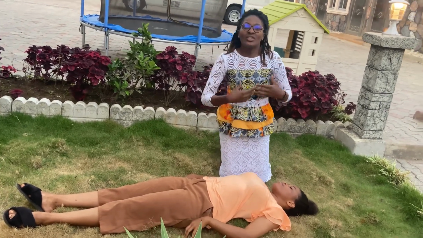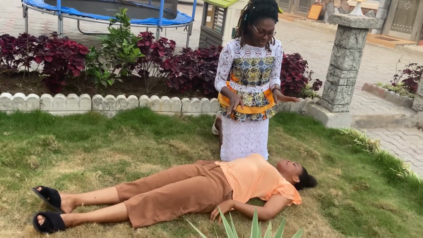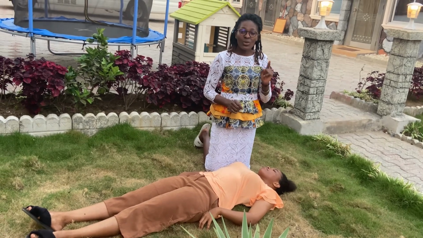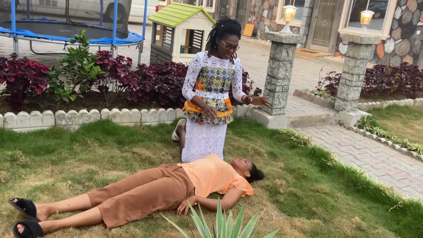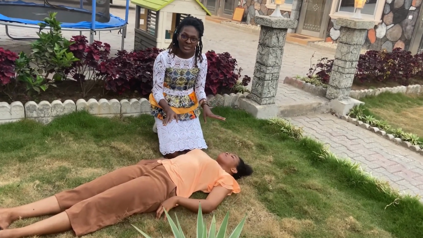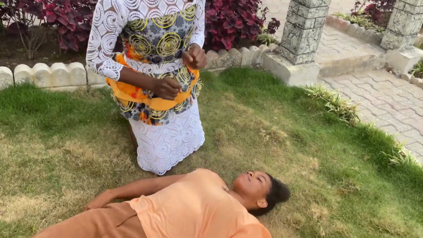If the person is not actually having a normal breathing pattern, it will be considered as not breathing. Now, this is the part where you make the most important decision whether or not to start cardiopulmonary resuscitation. In this case, my victim is not breathing, and I have decided to start performing cardiopulmonary resuscitation.